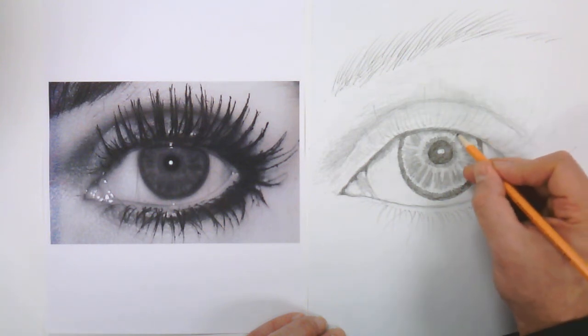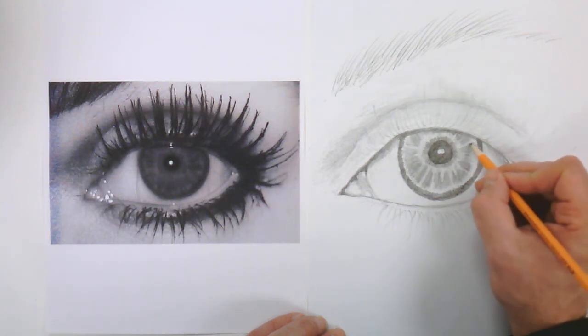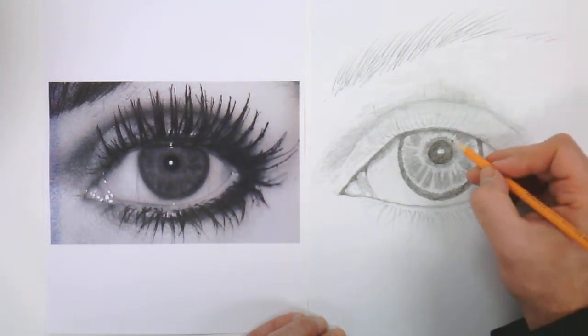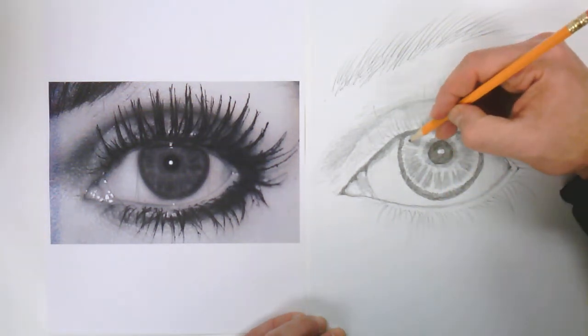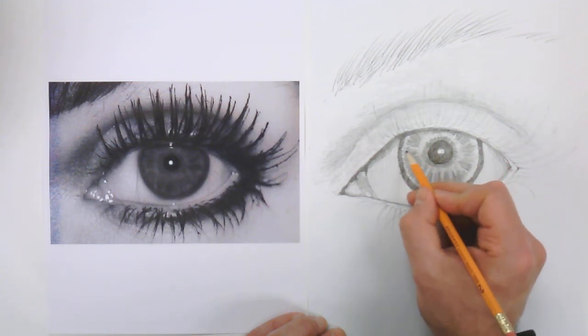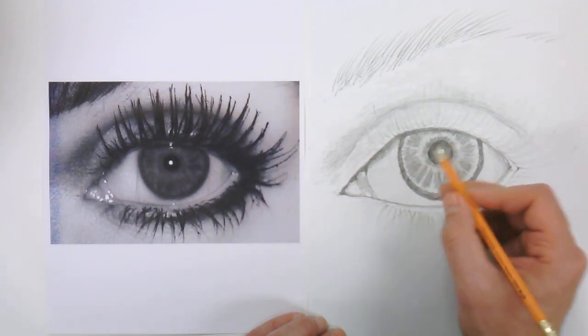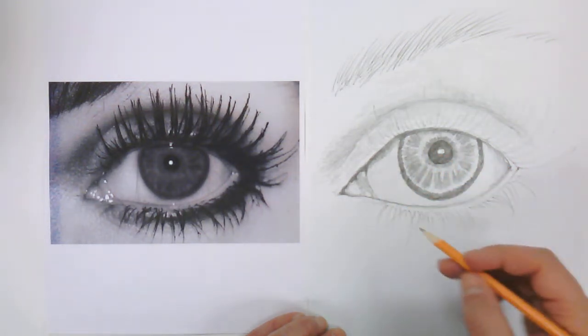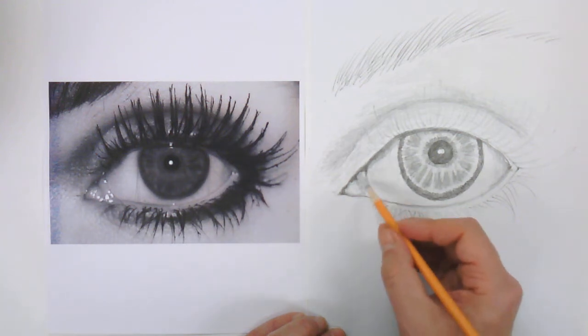So right now I'm building up my drawing, and perhaps another artist would just keep working until they get the iris just perfect, and then they'll move on to somewhere else. That's okay. I like to just keep building my values everywhere because that helps me to see my picture.